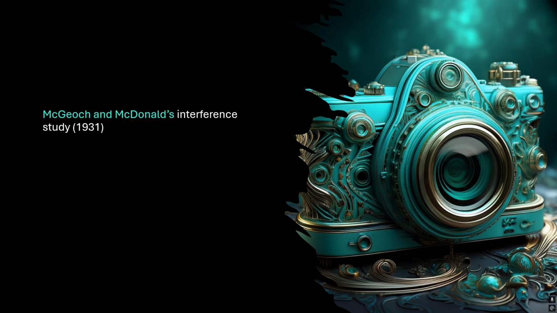To start off with, we're going to look at the study of interference done by McGeoch and McDonald in 1931. Now, this was a classic experiment in memory research that investigated retroactive interference. Retroactive interference is when new information disrupts the recall of previously learned information. And remember, when it comes to memory, we've got those three parts of the process: encoding, storage, and retrieval.